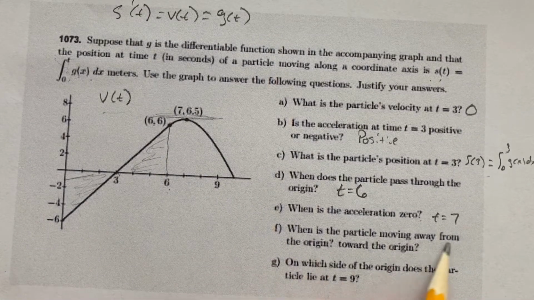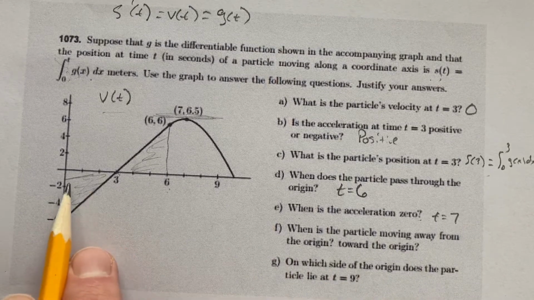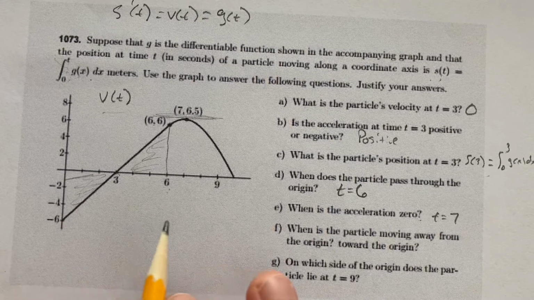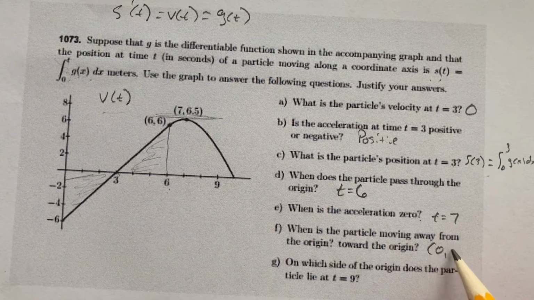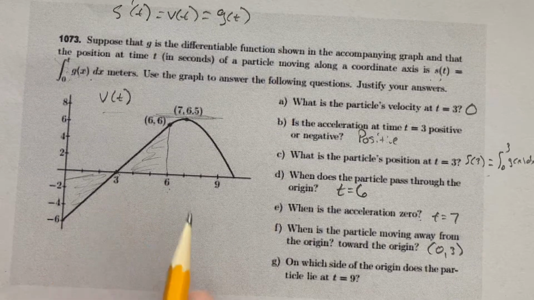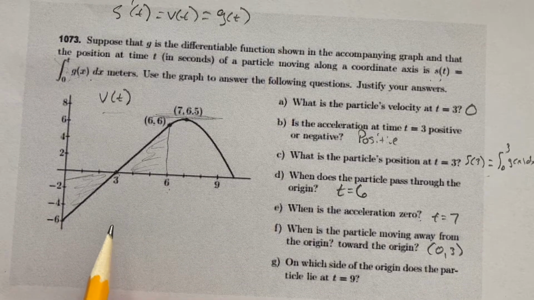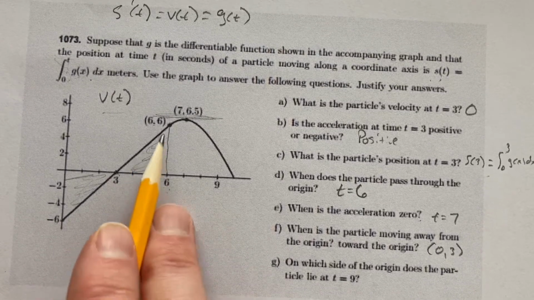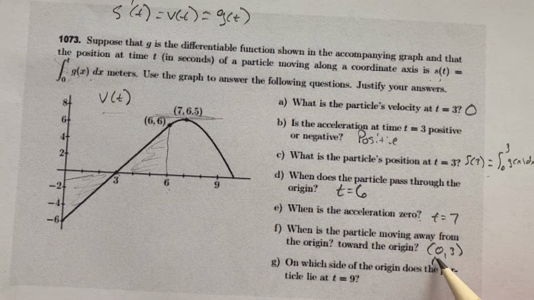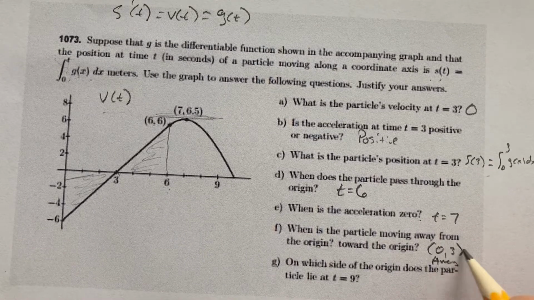When is the particle moving away from the origin? So initially we start at the origin, we move to the left. So we are moving away from the origin from 0 to 3 seconds. Now at 3 seconds, we turn around and we start heading back towards the origin. We're still in the negative area, but we're heading to the origin. We hit the origin at 6 seconds. Okay, so we're moving away from the origin from 0 to 3.